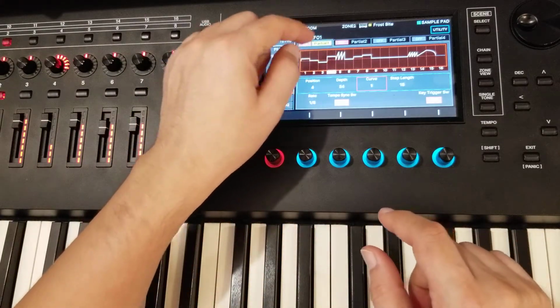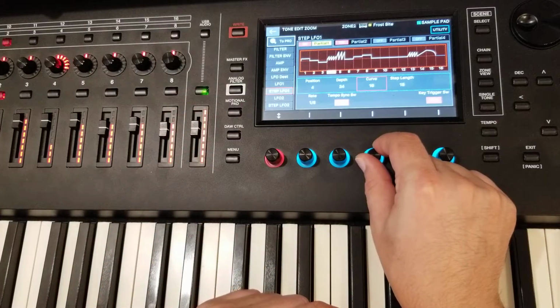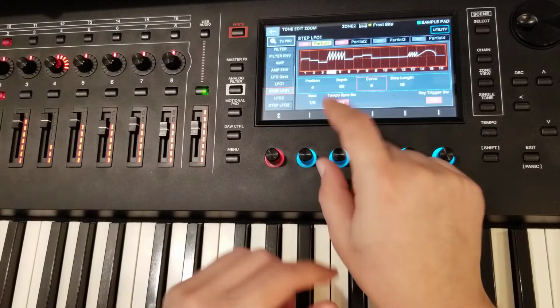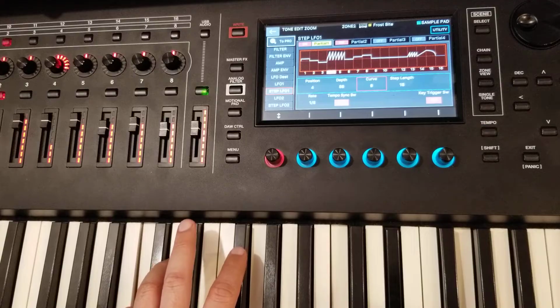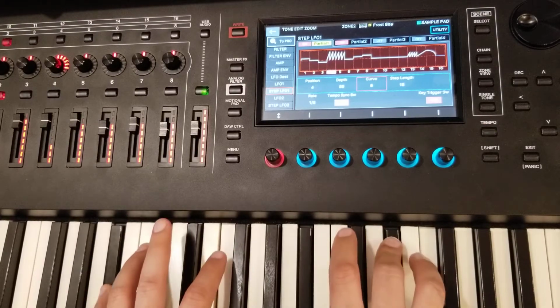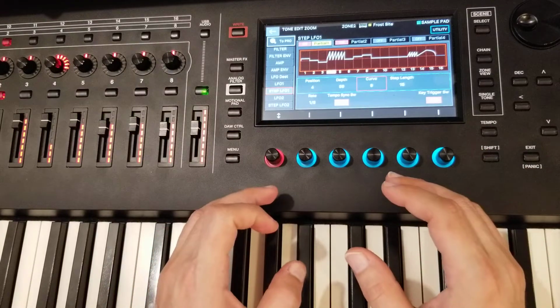For example, let's try number 4. Also go for this shape and increase the depth for it. And now let's listen. How is it? Now you see the differences.